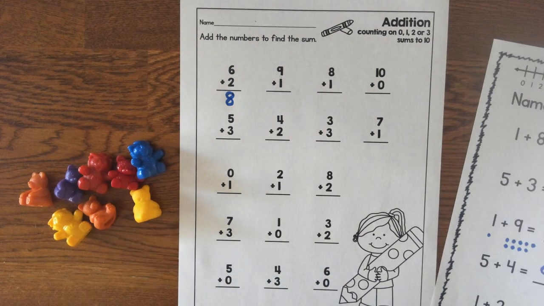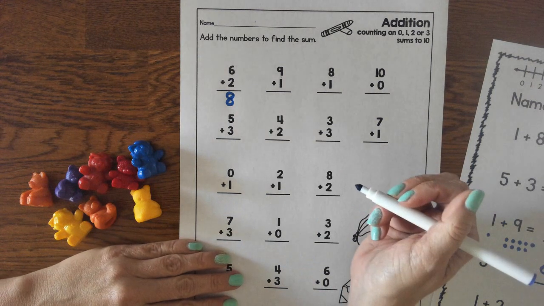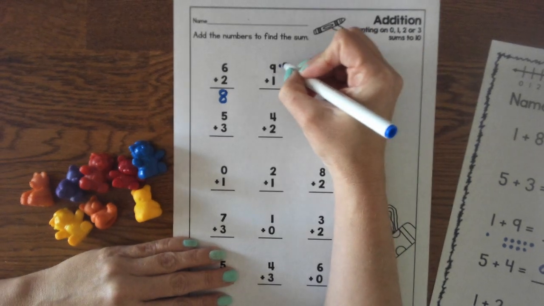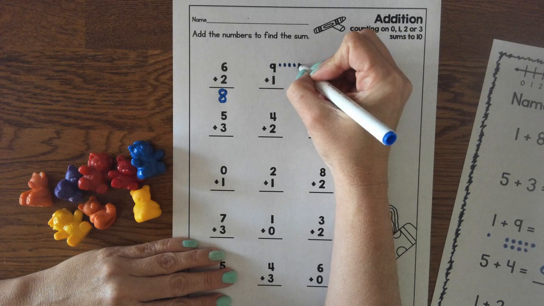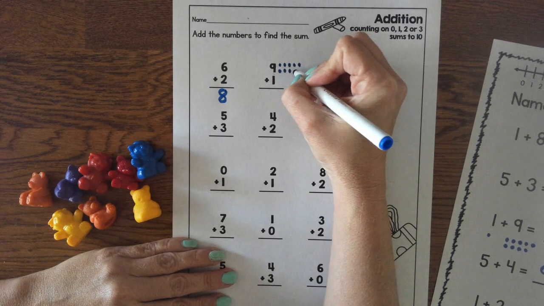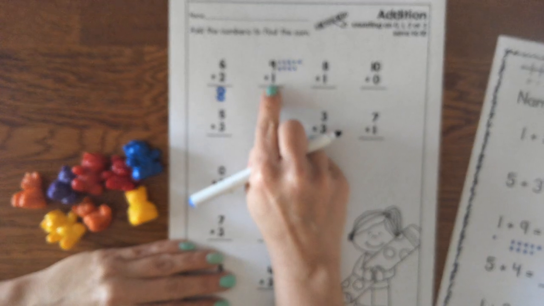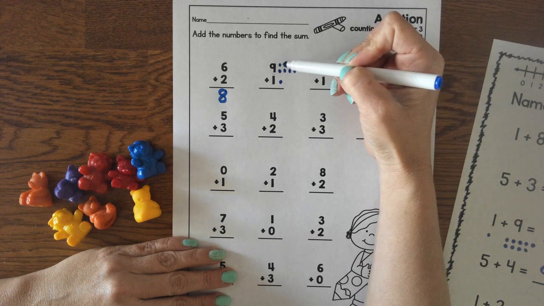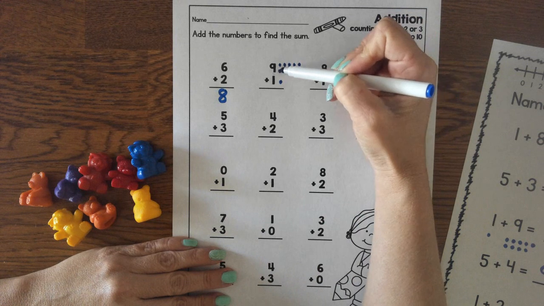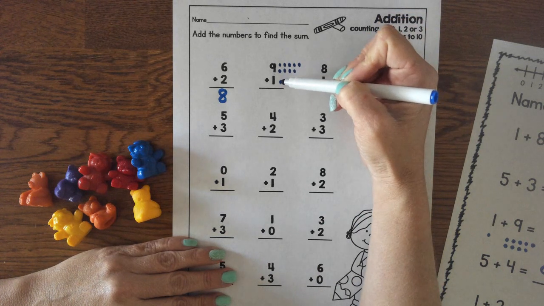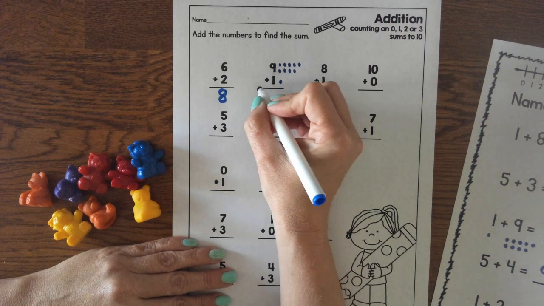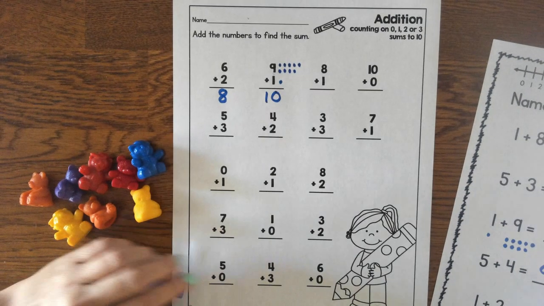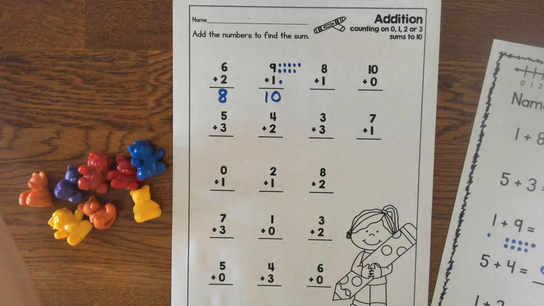Let's try one more using our dot strategy, and then you can be on your way. Here we go. We have 9, so I'm going to put 9 dots. 1, 2, 3, 4, 5, 6, 7, 8, 9. And then I have 1 down here, so I'm going to show 1 dot. Now I'm going to count them up. Count them with me. 1, 2, 3, 4, 5, 6, 7, 8, 9, 10. 9 plus 1 equals 10, and my answer goes under the line. I hope that helped you today, and have a great mathematician day.